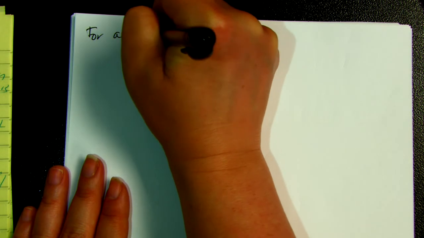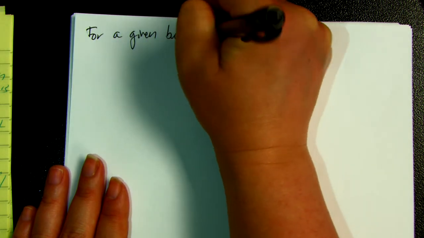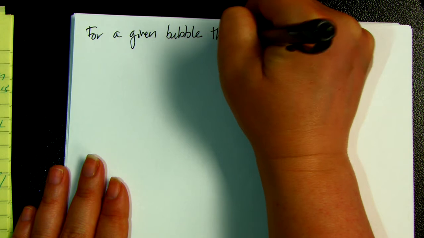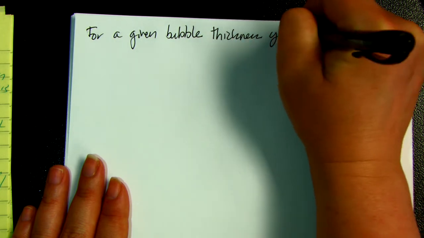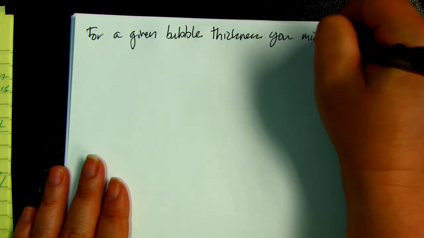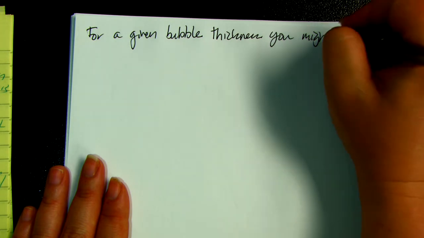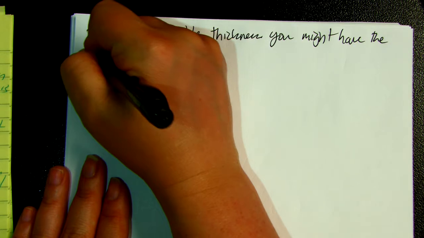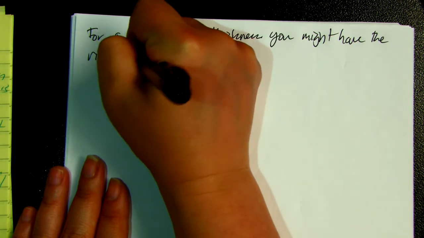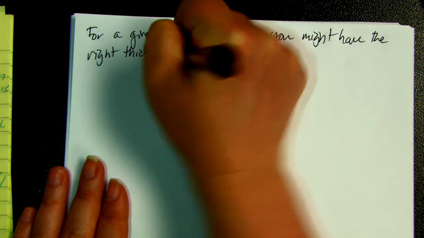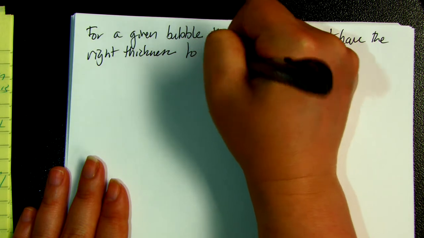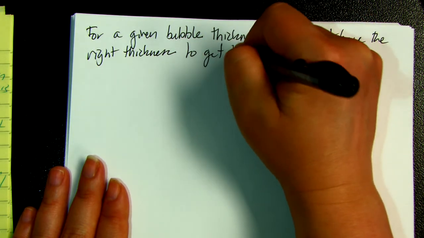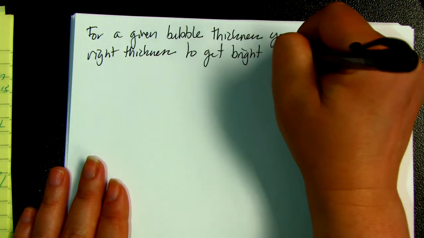For a given bubble thickness, you might have the right thickness to get constructive interference.